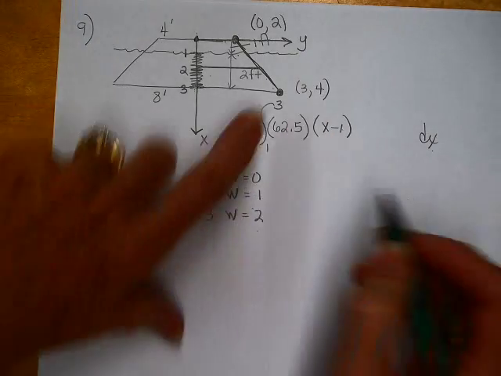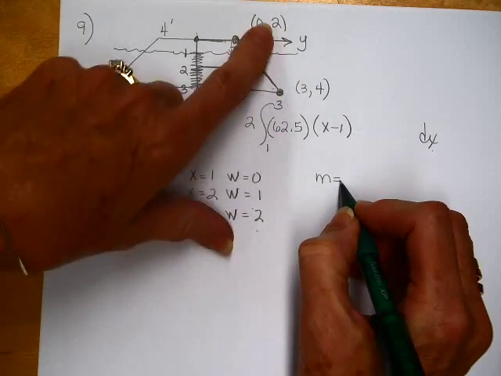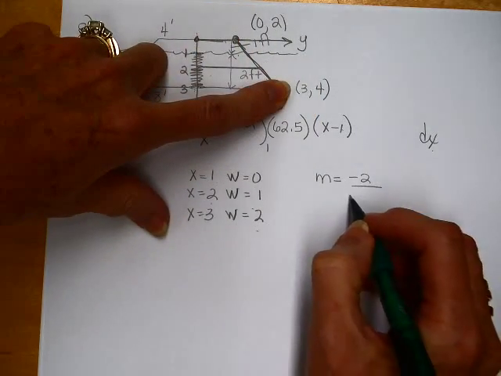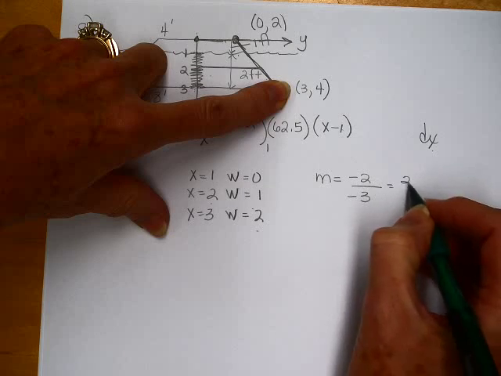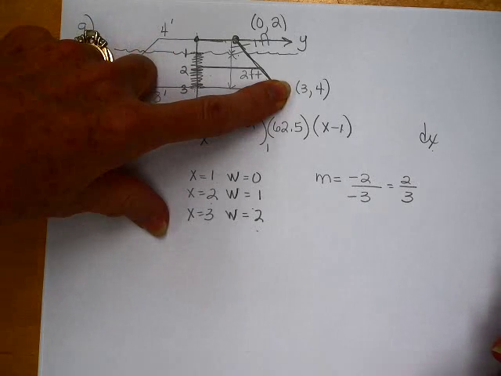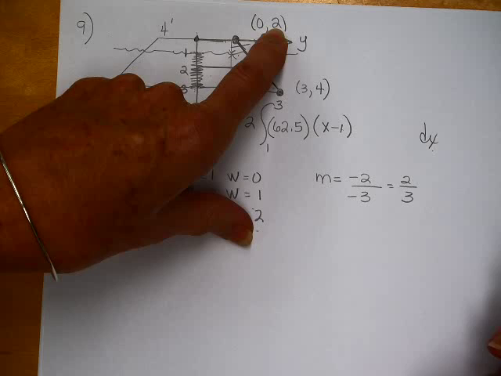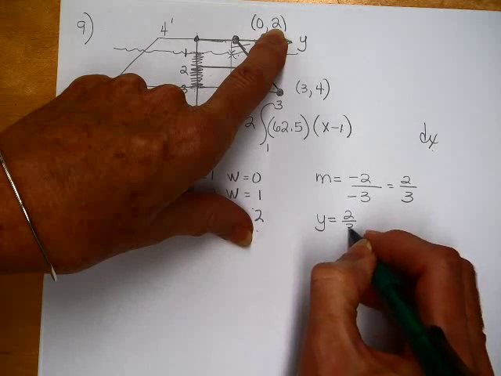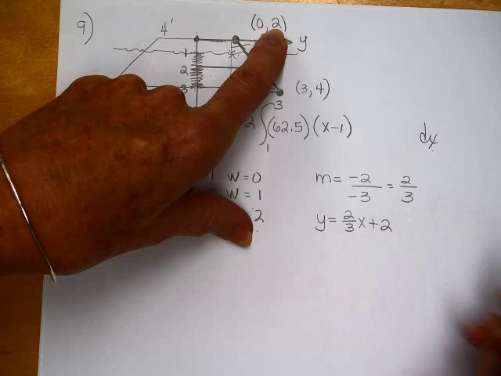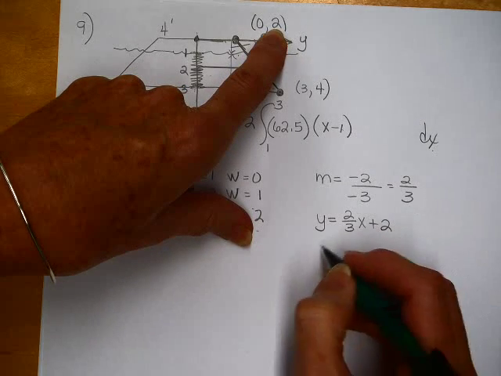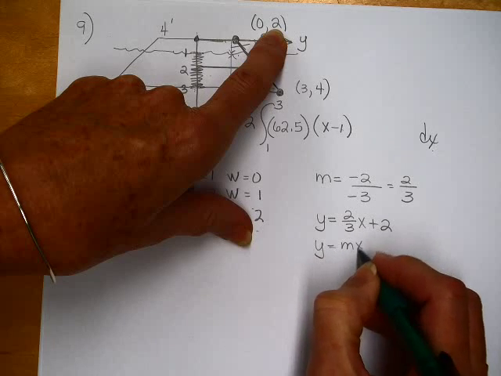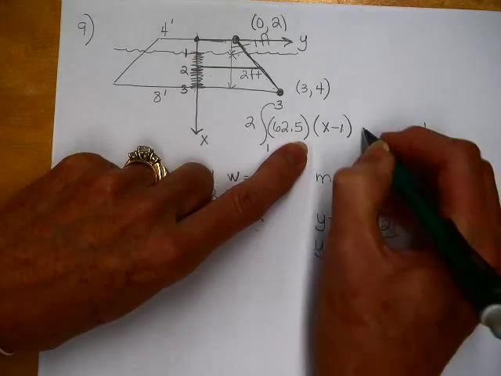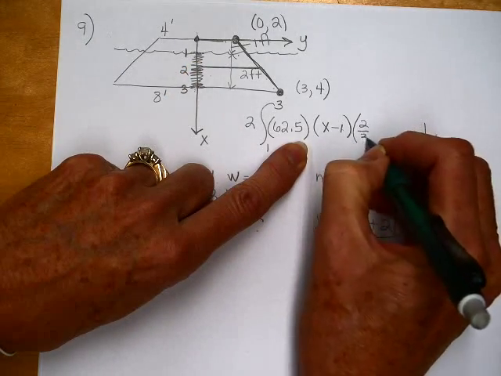So finding the slope of the line: 2 minus 4 is negative 2, over 0 minus 3. So it looks like my slope is 2/3. This point right here, 2, is my y-intercept. So y is 2/3 x plus 2. Y equals mx plus b is what I'm using. This is the expression for y that I need in here.